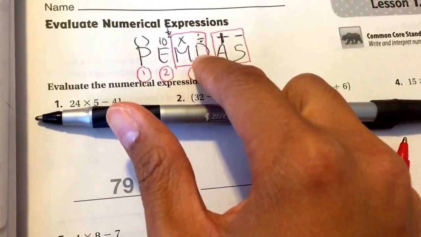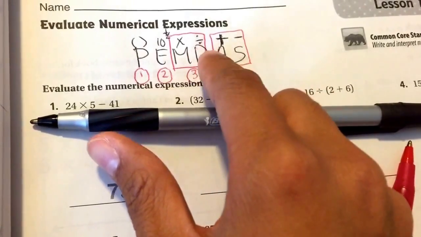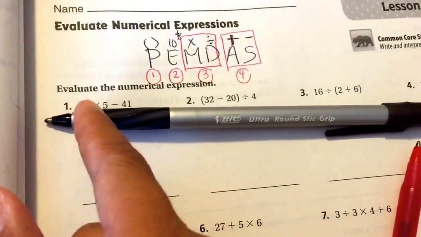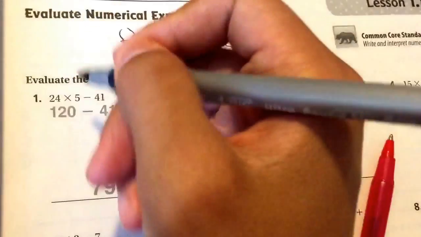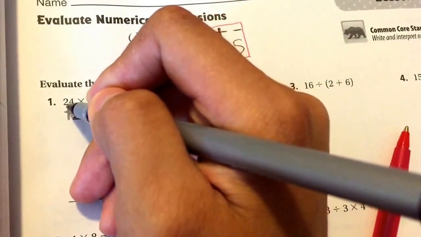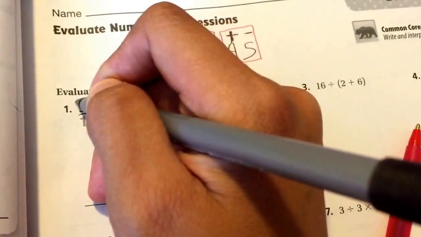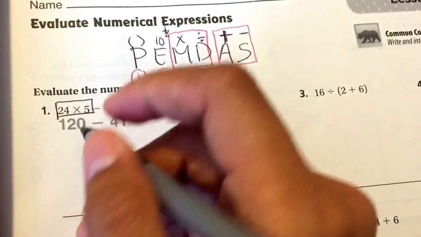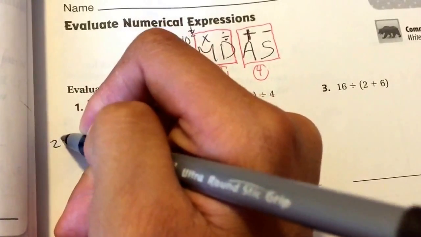Then we're going to multiply or divide, whichever one comes first, left to right. Do you see any multiplication or division going from left to right? I see 1. And so what I'm going to do is underline this section, or you could square that section and say, I'm going to do this first. I'm going to do 24 times 5. And if I don't know 24 times 5, I could do it on the side here.